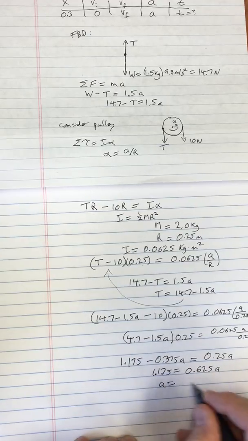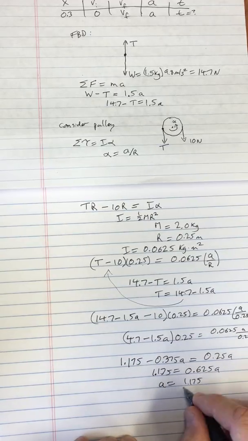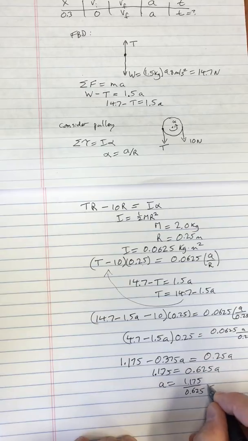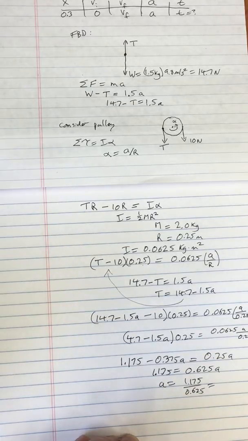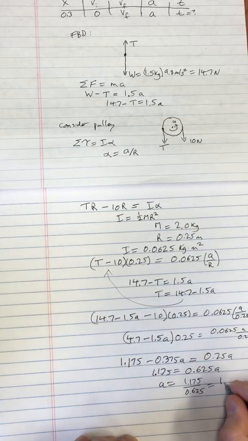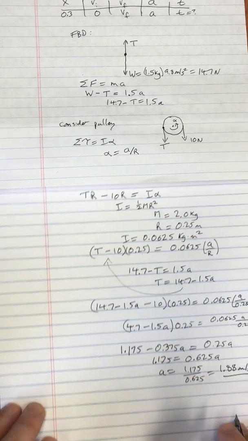Then I get finally a equals 1.175 divided by 0.625, which gives me 1.88 meters per second squared for the acceleration.